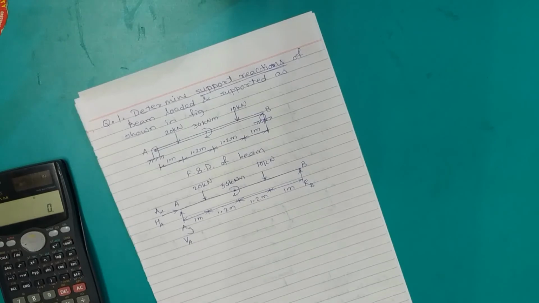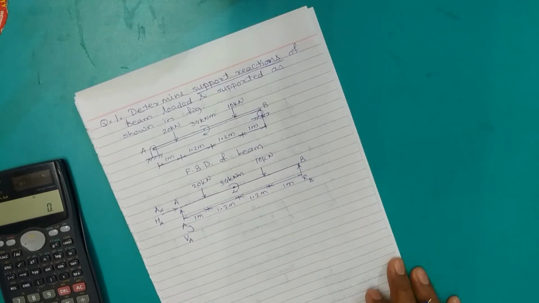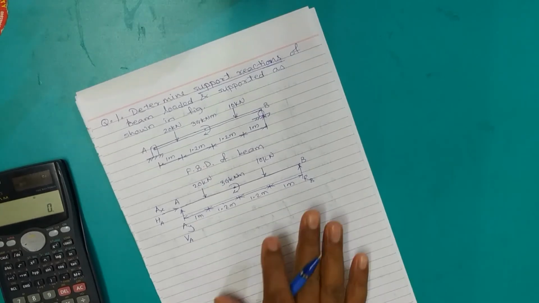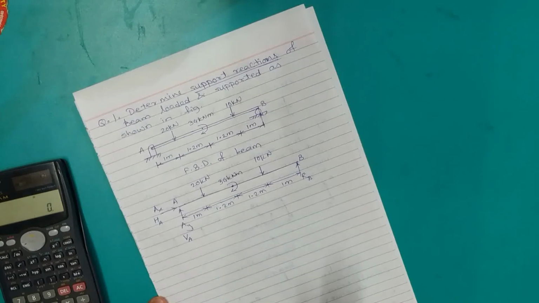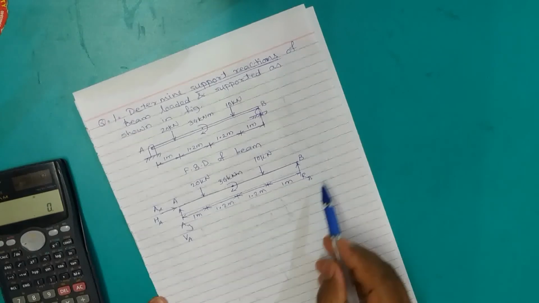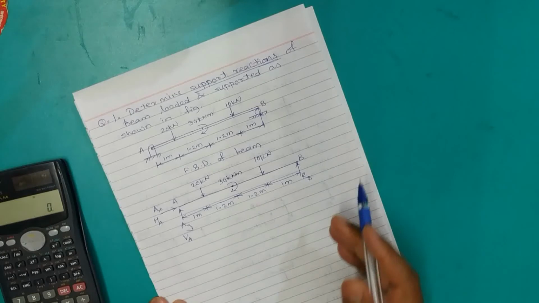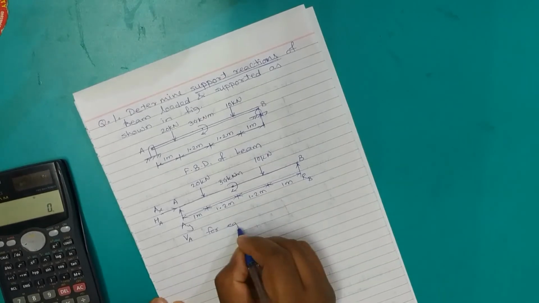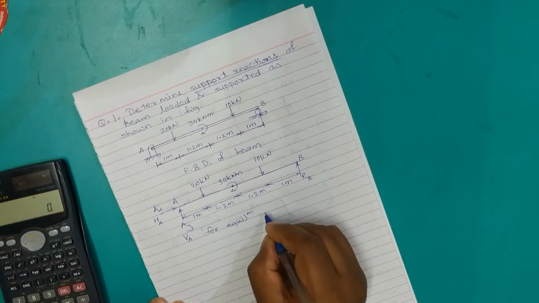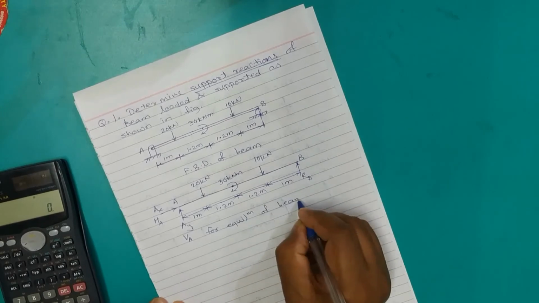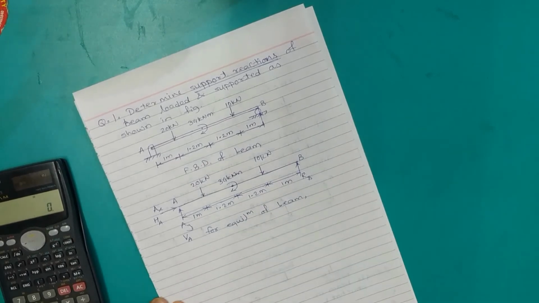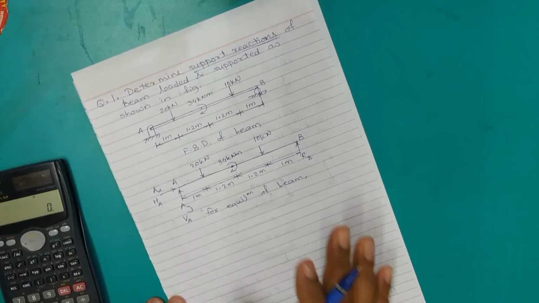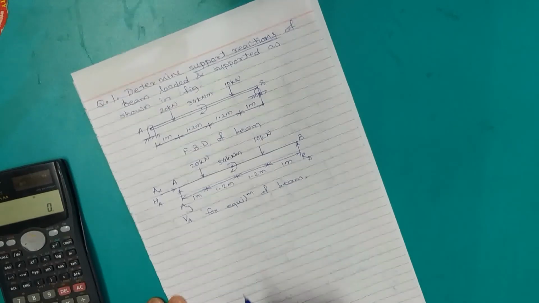Now let's solve this. Remember, here we have assumed that the given structure of the beam is in equilibrium. This is a non-concurrent force system which is in equilibrium. So we know that for equilibrium of the beam, if it is a non-concurrent force system, we can use the conditions of equilibrium for solving this numerical.